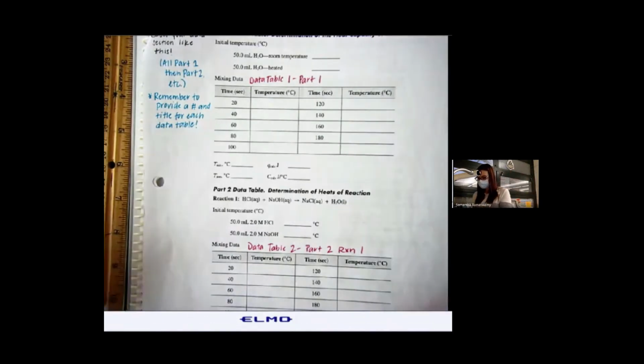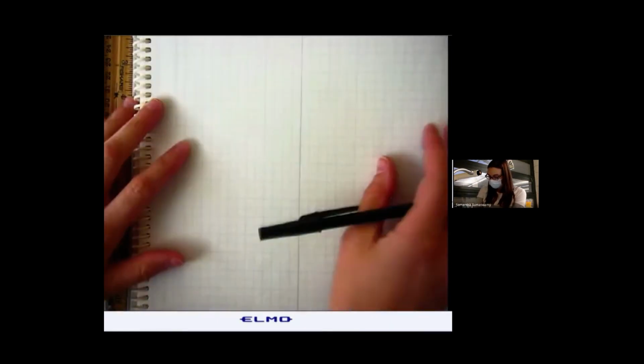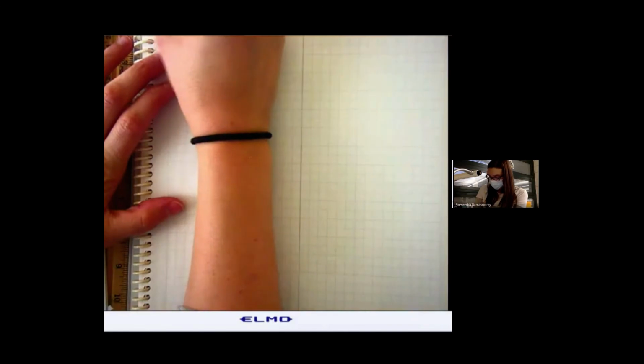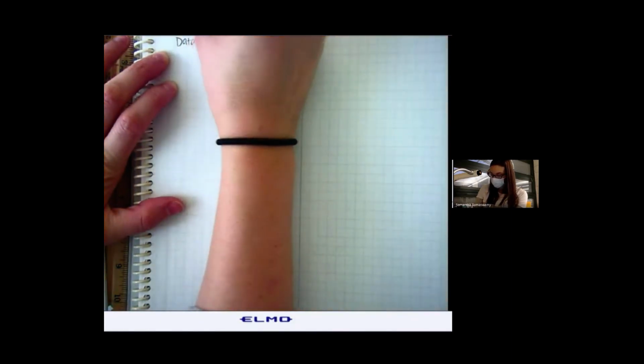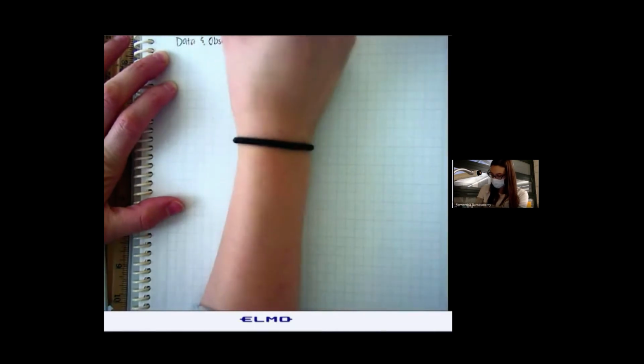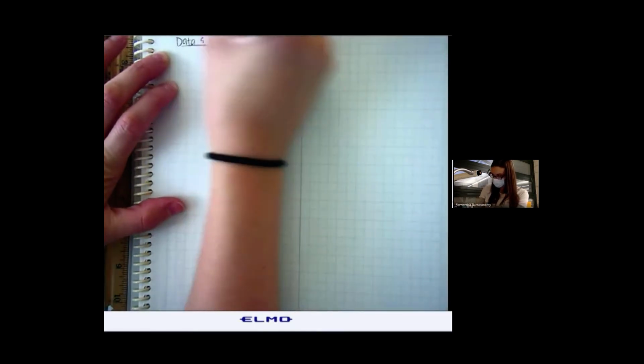So I want to go through and just kind of look at how this would look. I'm going to work all the way across on the page. If you do your data and observations down this one column, then you just work down one column and flip the page when you need to. So all of your temperatures, data tables, always go in your data and observations section. Okay, everything always goes in your data and observations section.